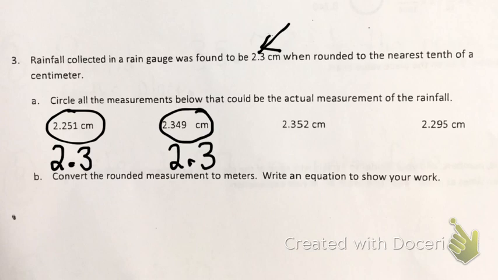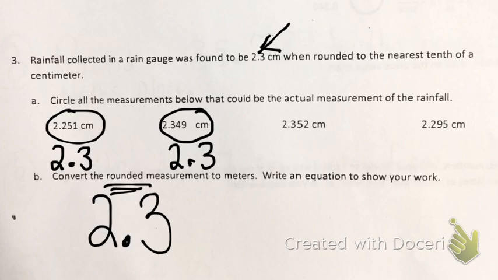We're going to skip down to letter B. It wants for us to convert the rounded measurement to meters. The rounded measurement, so we're going to take 2 and 3/10, which is what it's talking about. They want for us to go from 2 and 3/10 centimeters to meters.